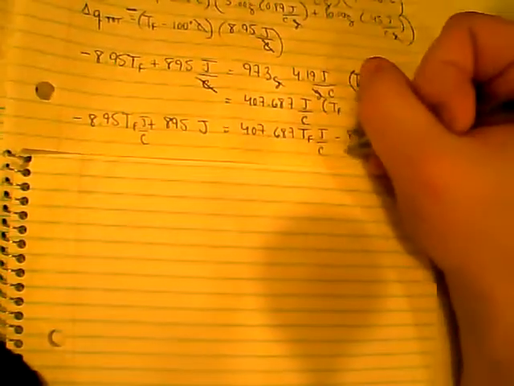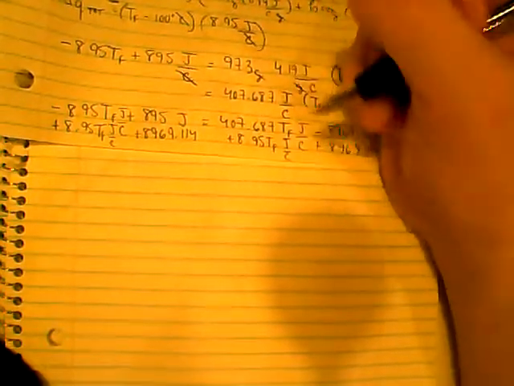I'm going to start to simplify this by adding 8969.114 joules to both sides, and then I will also add 8.95 temperature final joules per degree to each side. This is going to cancel and this is going to cancel.